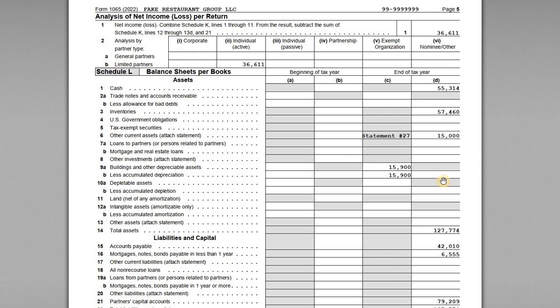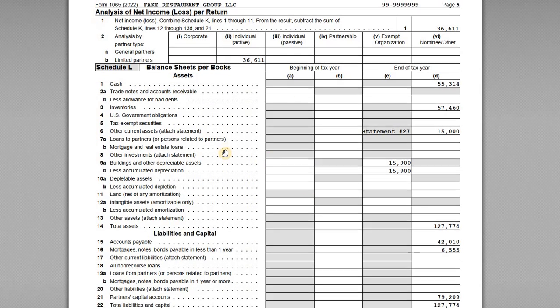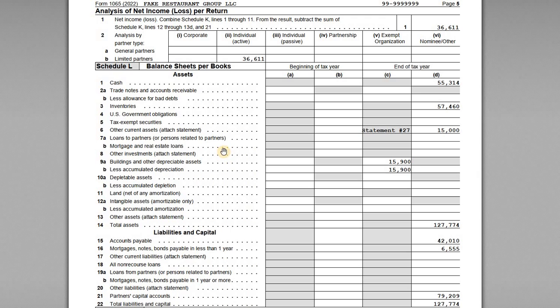All right, so now that those are addressed, I want to go on to the balance sheet next. And the balance sheet is very helpful because this is kind of, in my opinion, where it all starts to pull together. So the balance sheet comprises a couple of components, right? So, or at least page 5, rather, of the 1065. So we have an analysis of the net income or loss up here, right? And it's separated by type of person or partner, rather, right? So a corporate partner, an active or passive individual, and then whether they're general or limited partners, right?